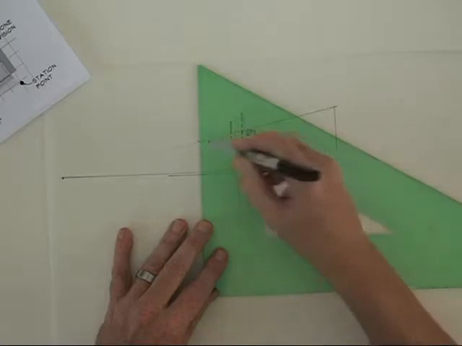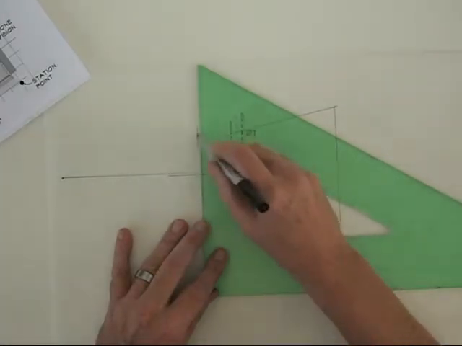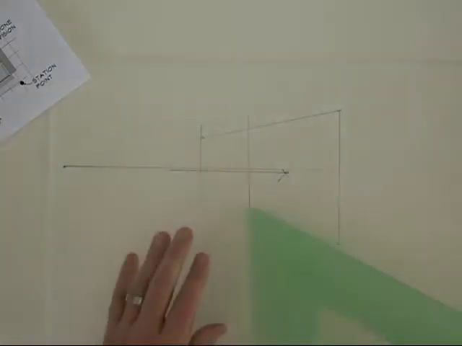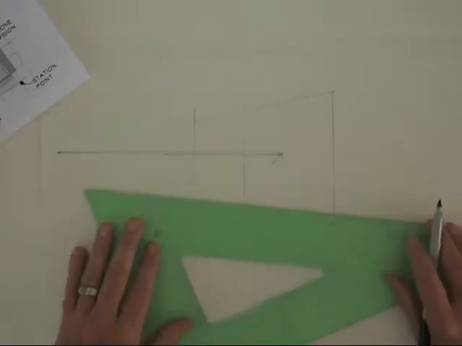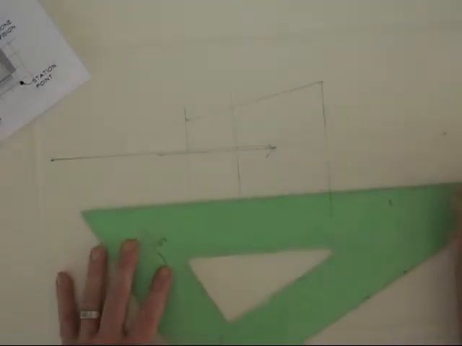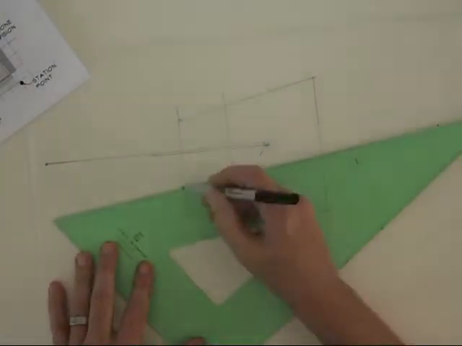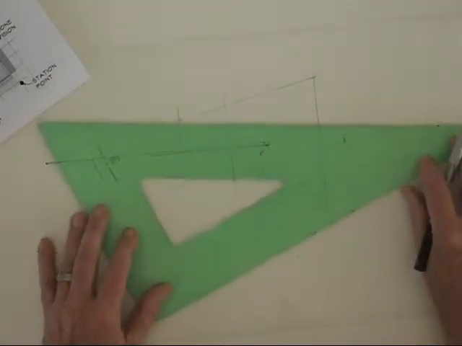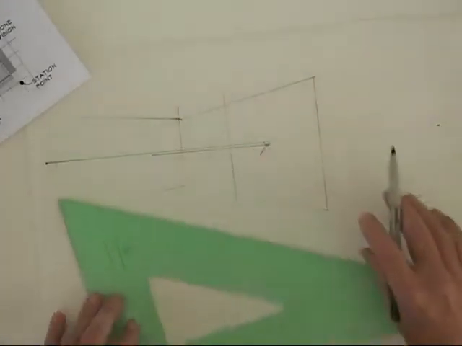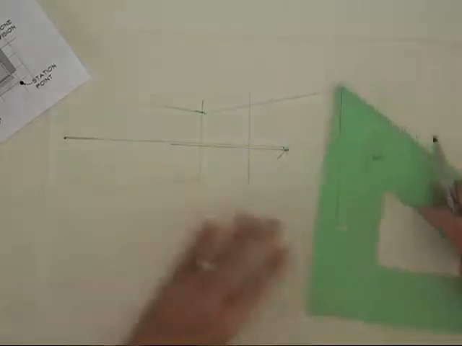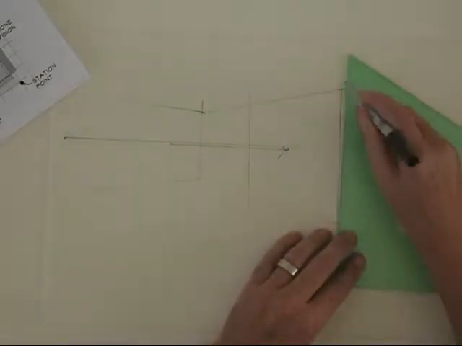Since this is going to be an 11-foot high ceiling, this would represent about 22 feet of space. From this vanishing point, I can do my opposite wall. And now I want to scale off this wall, the wall that I just drew. I'm going to straighten up this line.